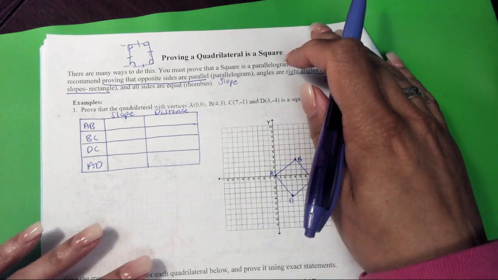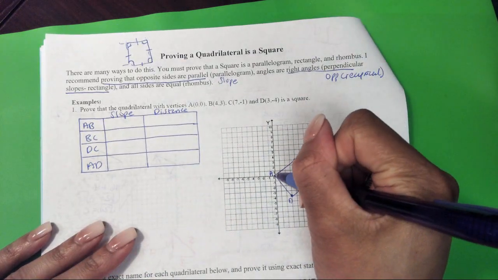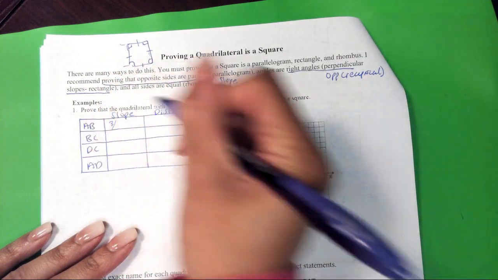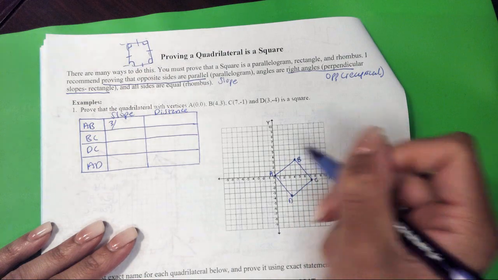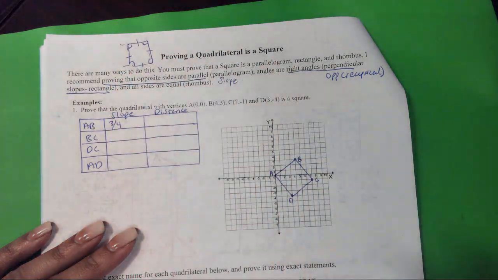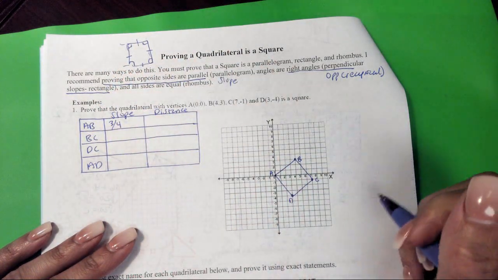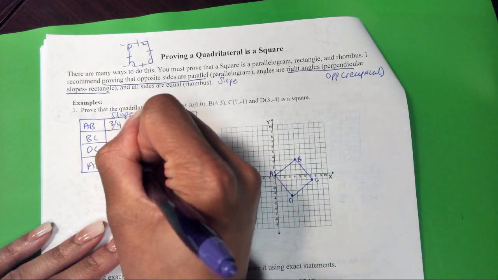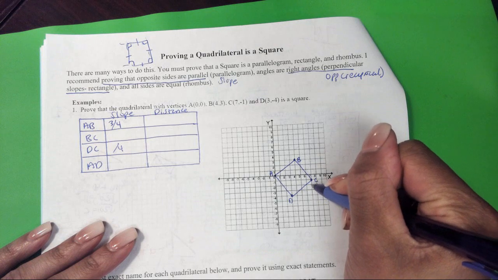So let's talk about the slope of AB, and that is rise over run. So I'm rising up 1, 2, 3, and I go over 1, 2, 3, 4. So my slope is 3/4, and let's see if the same goes for DC. So I went over 1, 2, 3, 4, and I rose up 1, 2, 3.